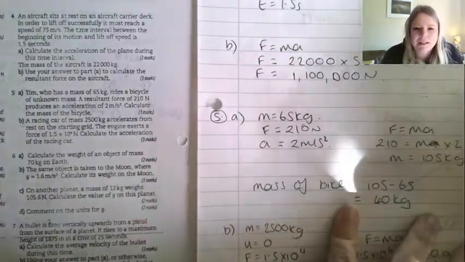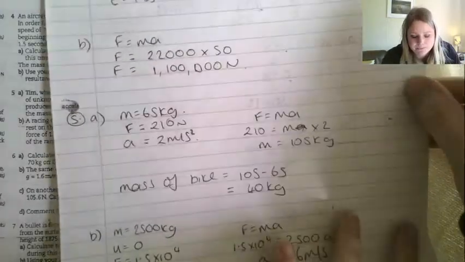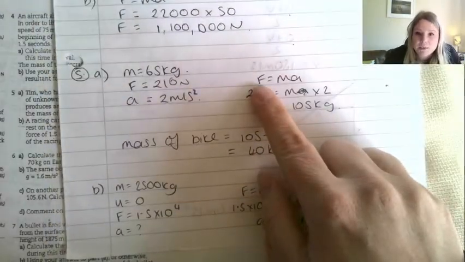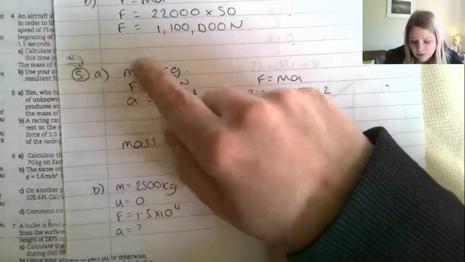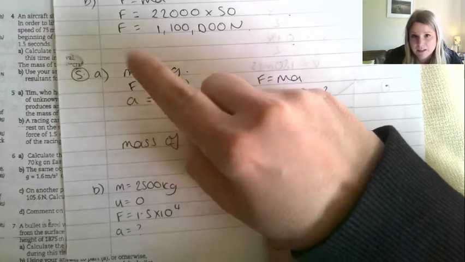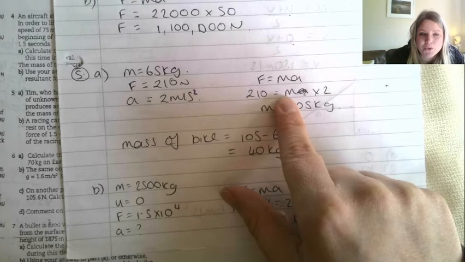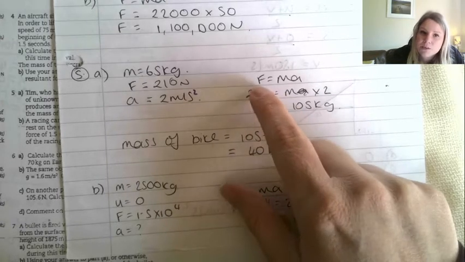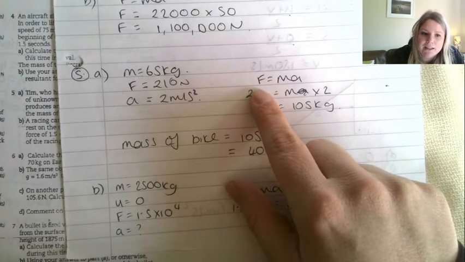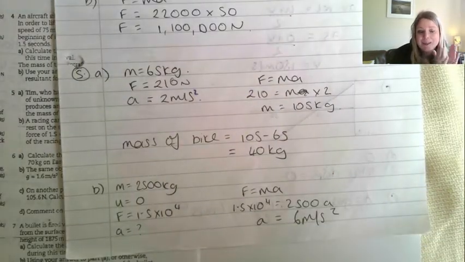So this is sneaky the way they've done this one. So we're going to end up using F equals ma. Hopefully that's obvious from our list. F equals ma. Resultant force was 210. We don't know the mass of the bike. This resultant force is the force that's acting on him and the bike.